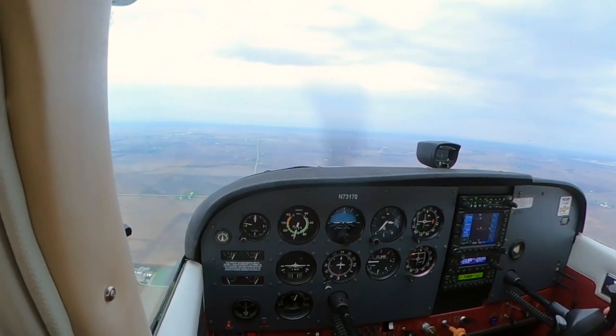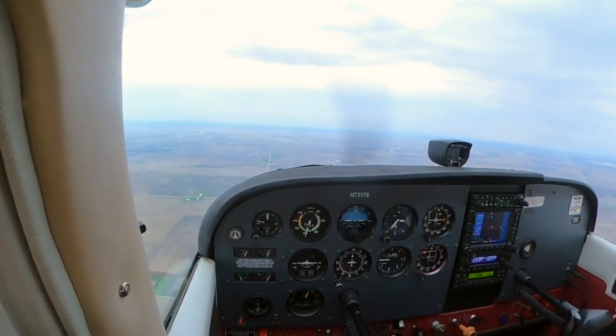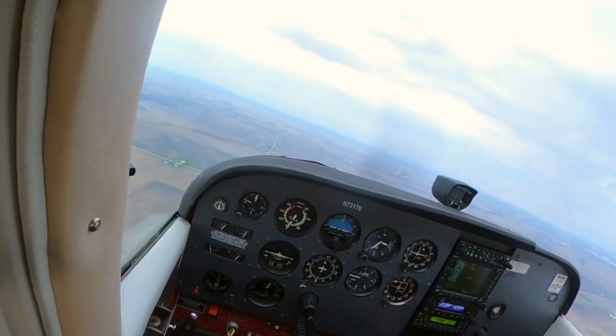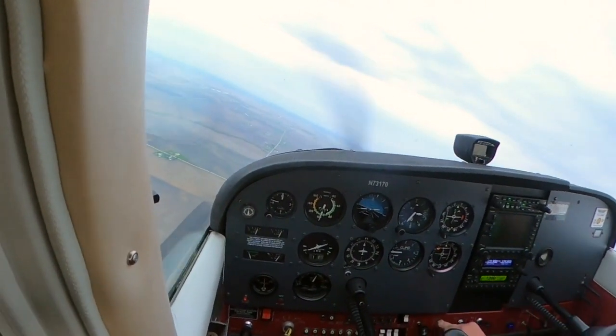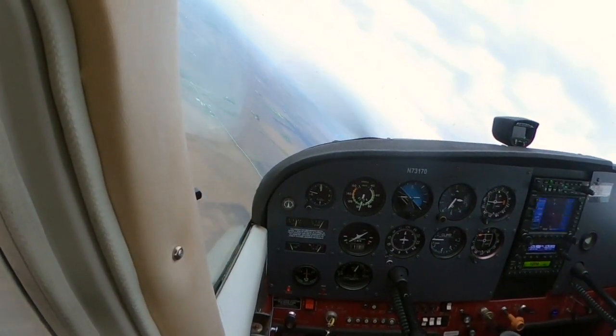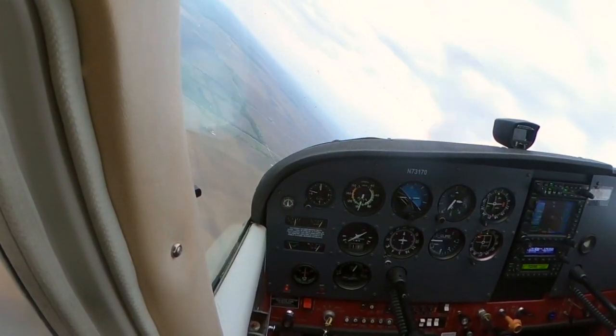I also put the rivet line of the upper cowl right on the horizon as we're making a left-hand turn. And I fly the airplane pretty much hands off after I've added a couple hundred RPM.